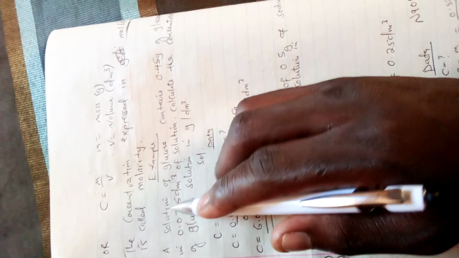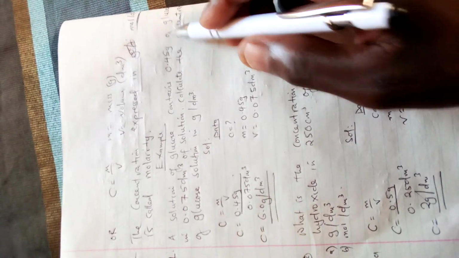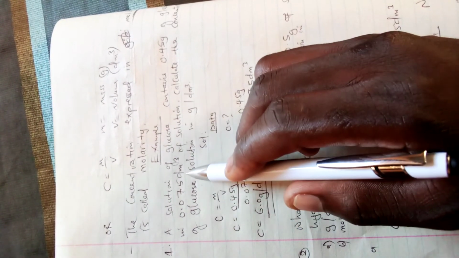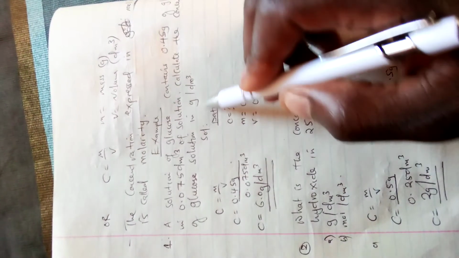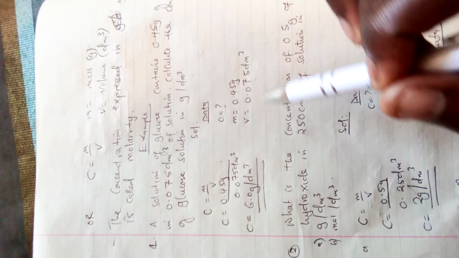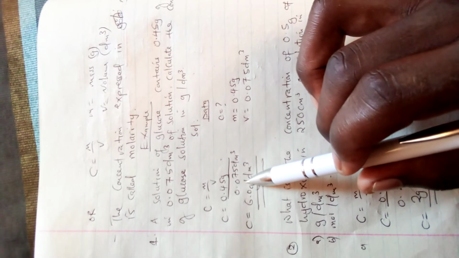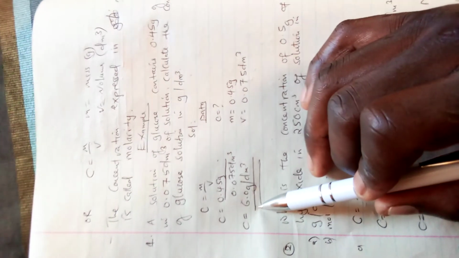Now, there's a question that we have here. A solution of glucose contains 0.45 grams of glucose in 0.075 decimeter cubic of solution. Calculate the concentration of glucose in grams per decimeter cubic. This is direct. C is equal to m over V. C we don't have, m we have in the question, V that one. Then when you divide 0.45 by 0.075, you get this in grams per decimeter cubic. So that's the concentration.